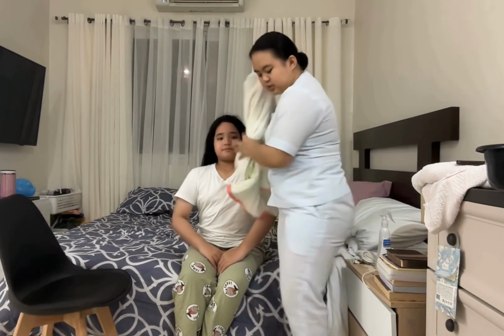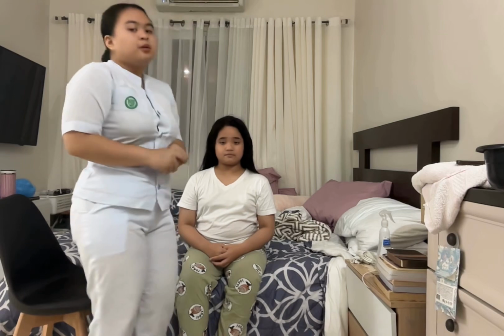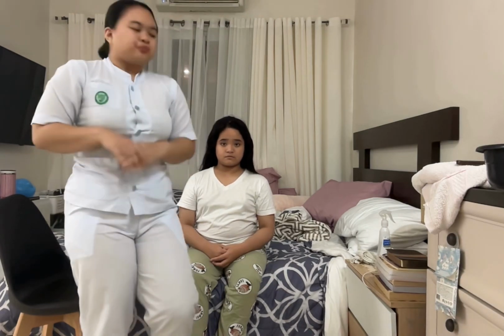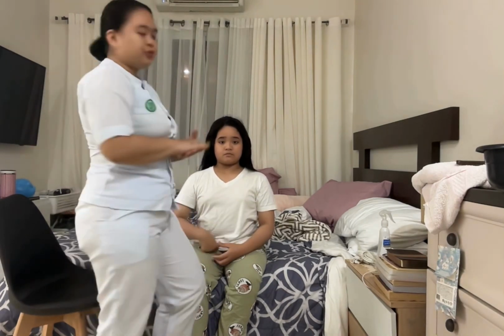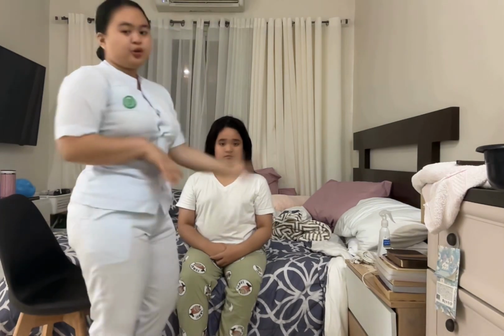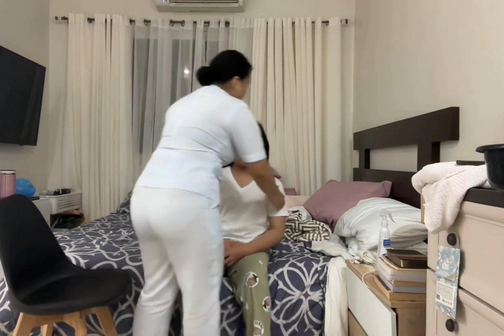And remove the linens again. Make sure na before kayo umalis ng room niya, do not forget to reposition the patient again on her bed. Okay, ma'am. So, higa po kayo ulit.